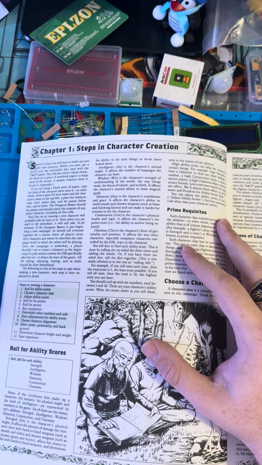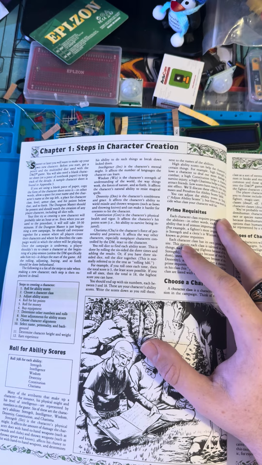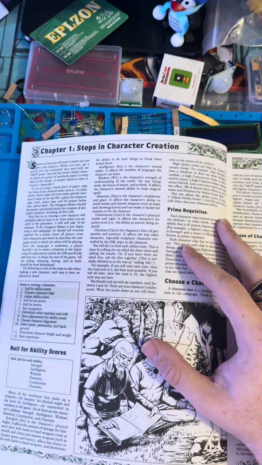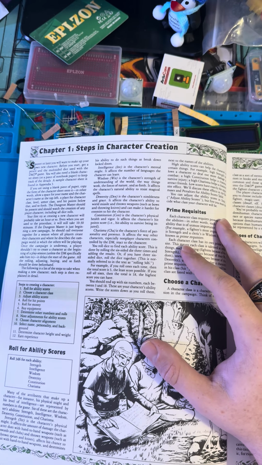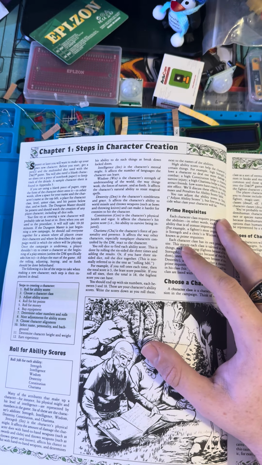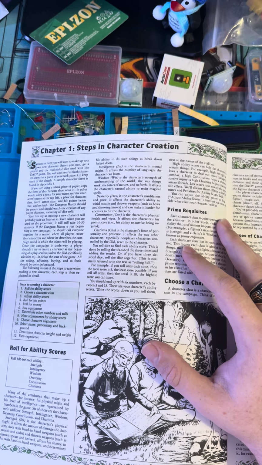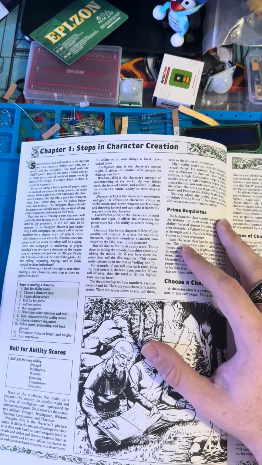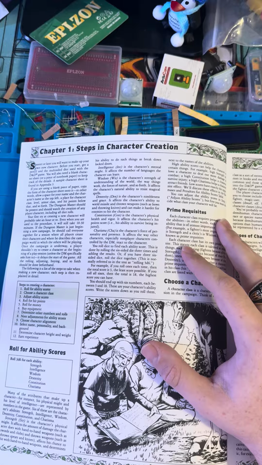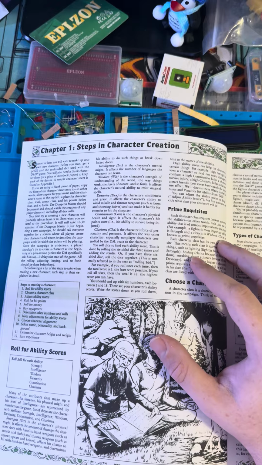The following is a list of the steps to take when making a new character. Each step is explained in detail. Steps to creating a new character. 1. Roll for ability scores. 2. Choose a character class. 3. Adjust ability scores. 4. Roll for hit points. 5. Roll for money. 6. Buy equipment. 7. Determine other numbers and rolls. 8. Note adjustments for ability scores. 9. Choose character alignment. 10. Select name, personality, and background. 11. Determine character height and weight. And 12. Earn experience.